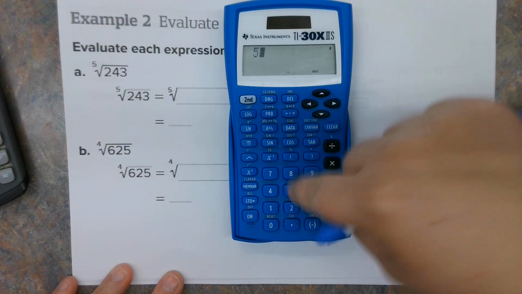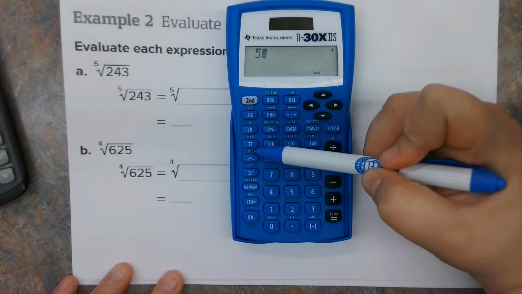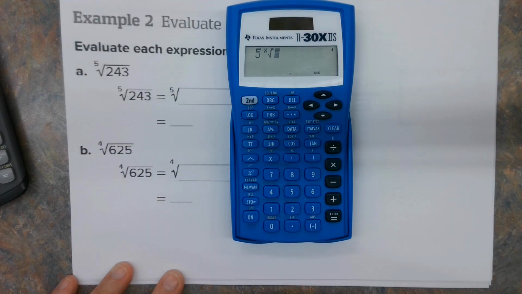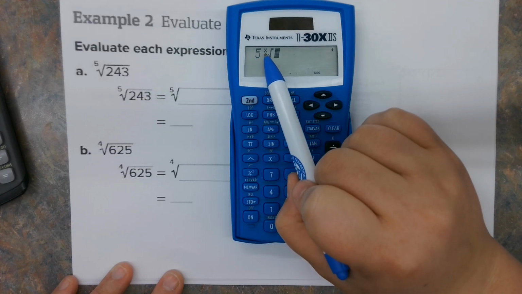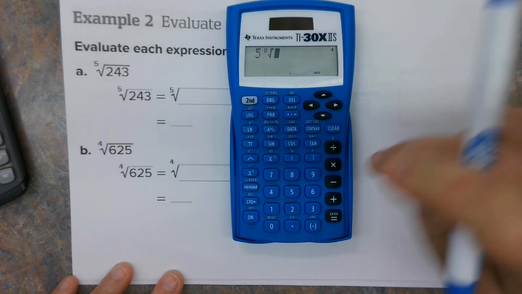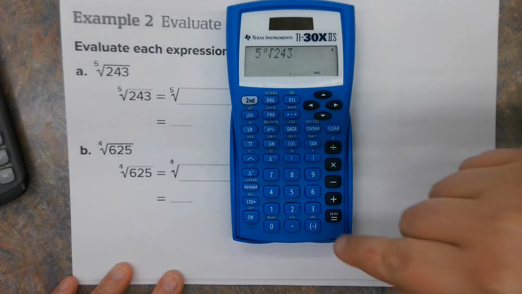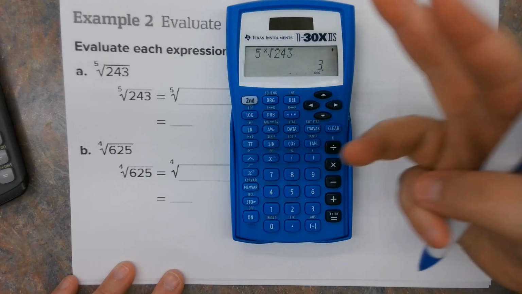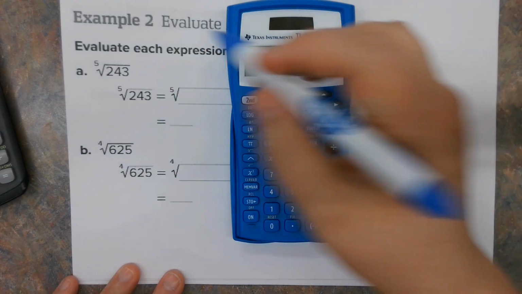So I'm going to press 5. This is the radicand when it has something on the outside. So I'm going to press 2nd, and then I'm going to press that one right there. Now you see it's got this index. Now I'm going to put my number under the radicand, which is 243. I don't have to put a parenthesis or anything like that. I can just press equals. My answer is 3. So 3 times 3 times 3 times 3 times 3 is 243. Don't believe me? Try it.